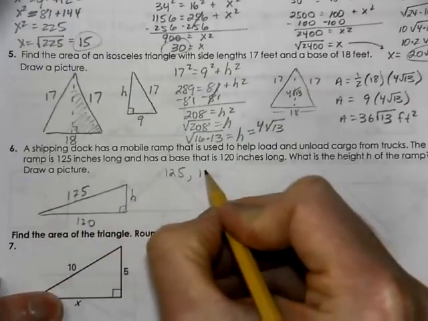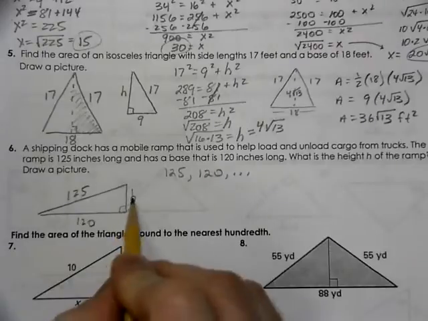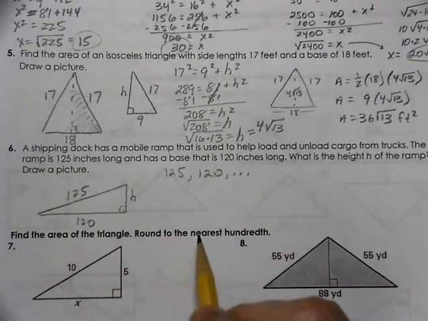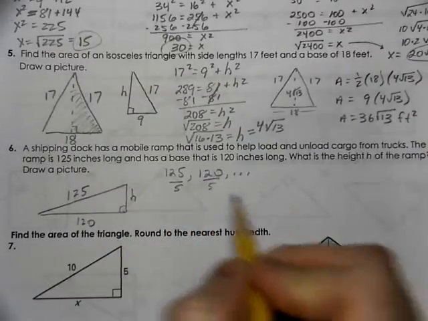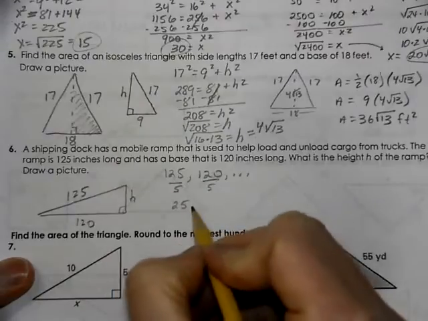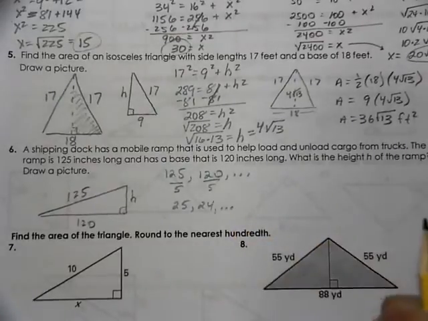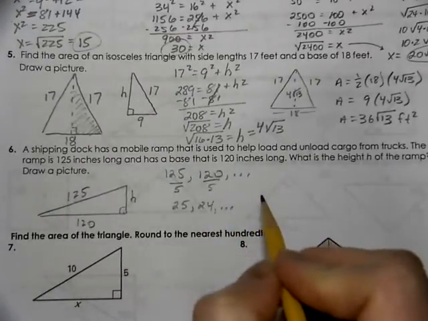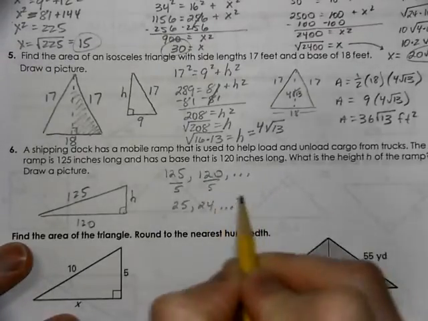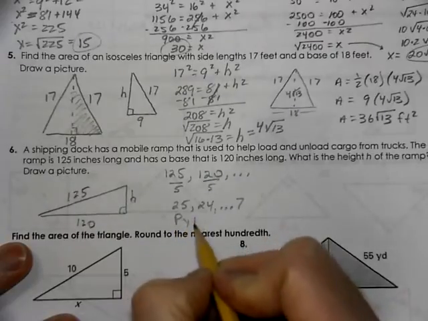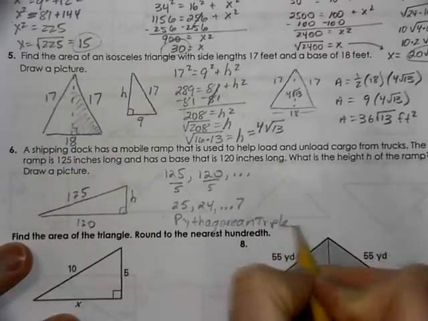That's 125. That's 120. And my height is going to be the shortest. So what I recognize right now is that 5 goes into all of these. So I'm getting the number 25, getting the number 24, and my unknown value. Well, if I look at my Pythagorean triples, I see 7, 24, and 25 is a Pythagorean triple.